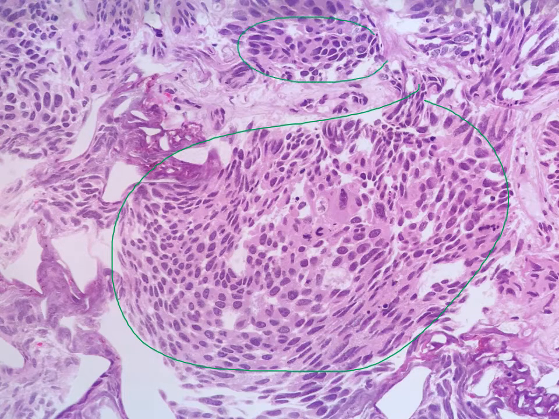Here is another cluster, and here is another cluster. So they are arranged in clusters, and as you can see, these tumor cells have moderate to marked nuclear pleomorphism, and the nucleus appeared to be more of hyperchromatic kind of features.